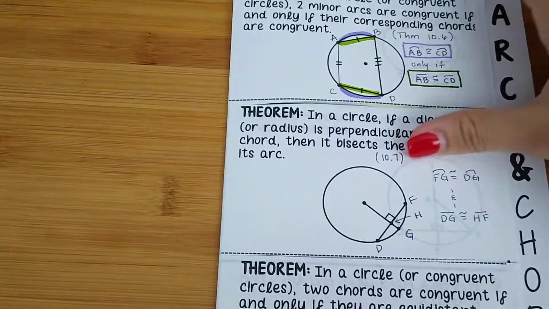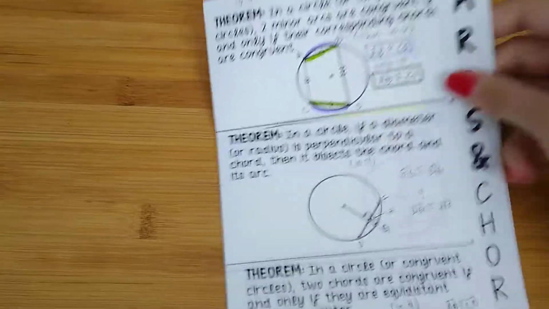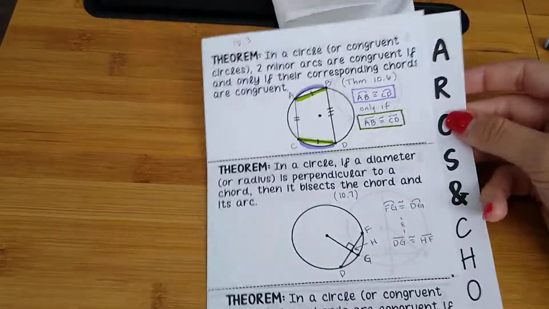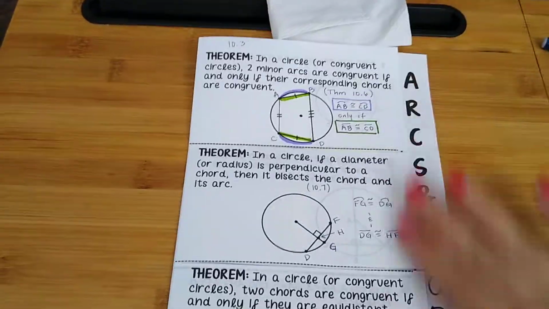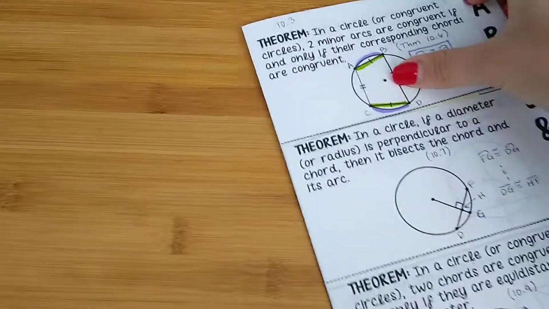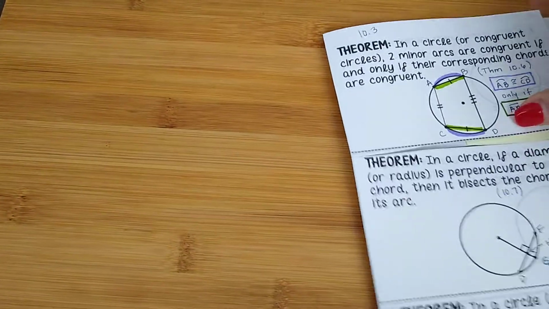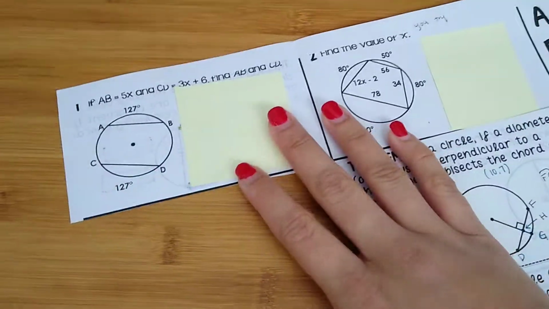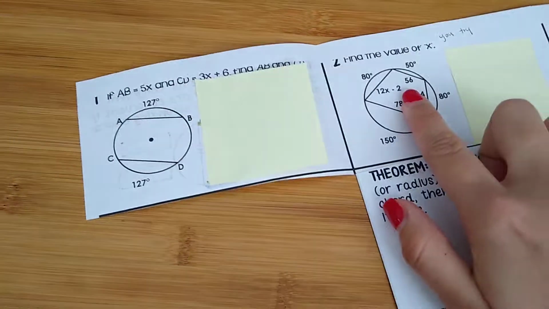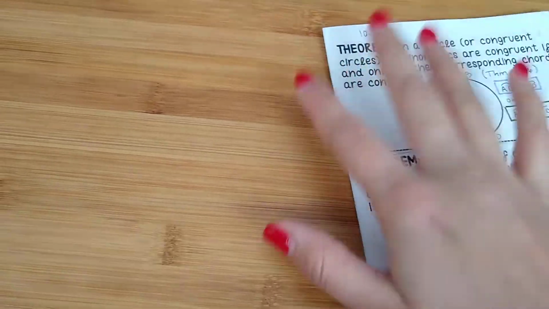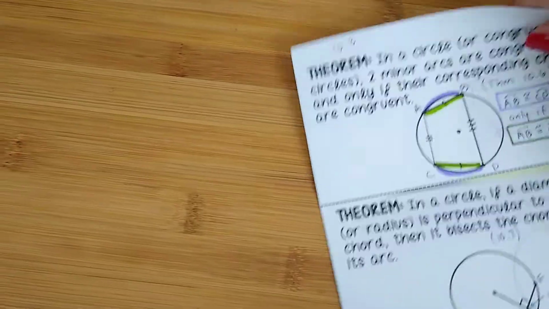Hi guys, so this part is actually the really fun interactive part. For this lesson I have this really cool booklet. It's an opener called Arcs and Chords, and it has 3 theorems that we will be talking about. When you open the flaps there are examples that support each theorem, so using the theorem, you'll be able to apply it to the examples in the back.